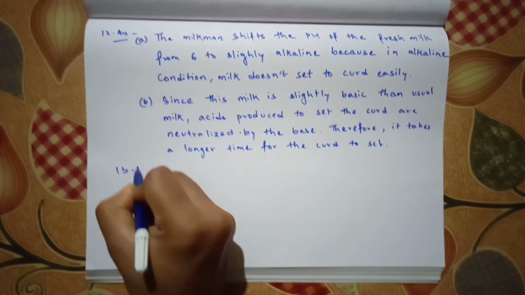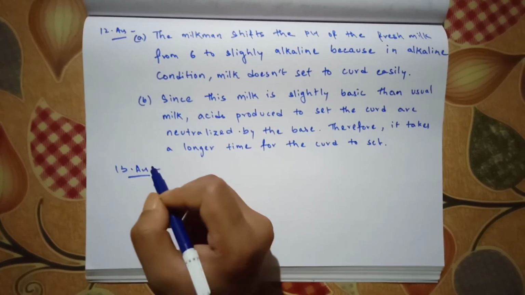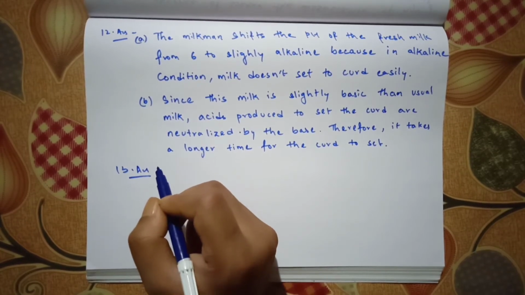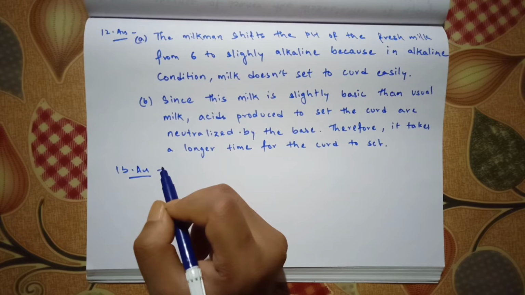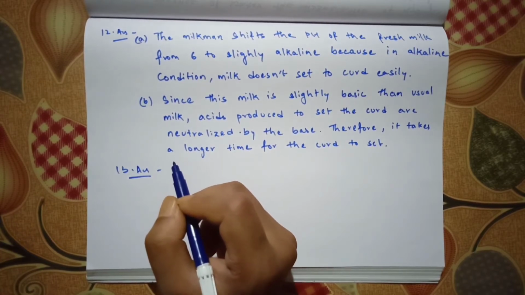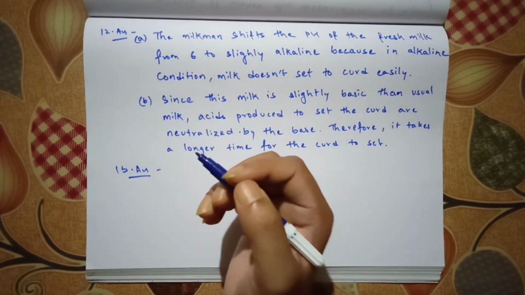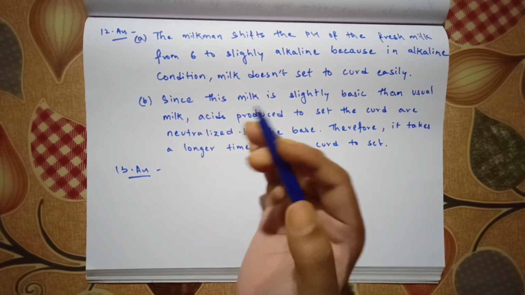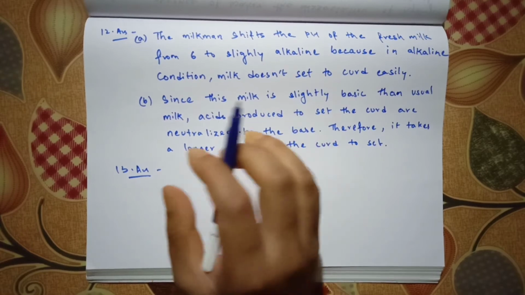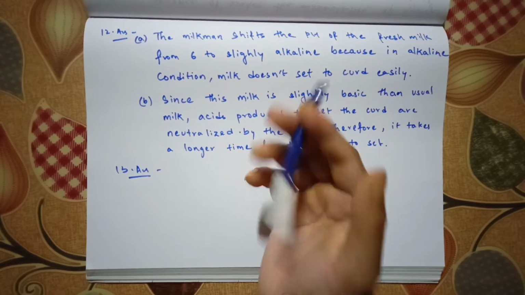Now the next question, which is 13th, which says: plaster of Paris should be stored in a moisture proof container. Why? Because plaster of Paris is always in powder form. It is a powdery mass which absorbs moisture, which is water. So when the moisture gets added to the powder, it builds up a concrete-like structure which is hard enough and which is known as gypsum.